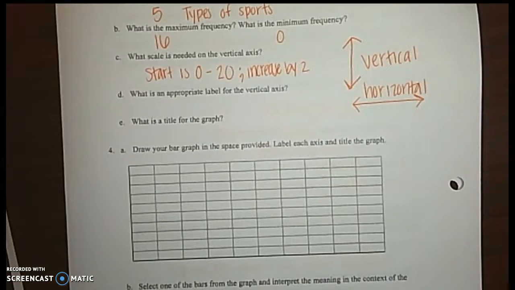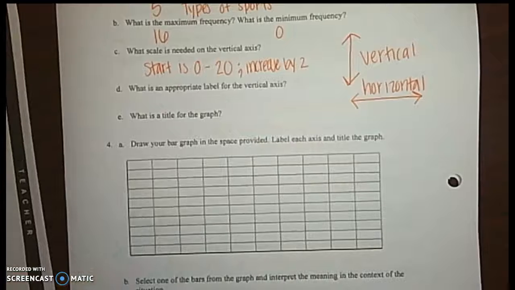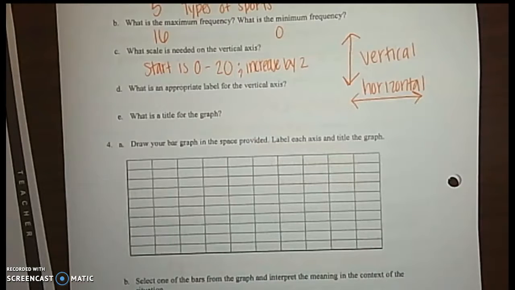Now, you could have gone up to 16, determined how many hash marks you have, and then divided 16 by that number and graphed that. But because a large whole number is going to be much easier, and just going up by 2 increments, that's what we're going to do.